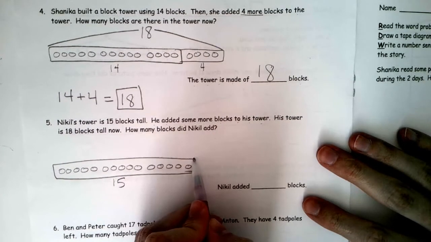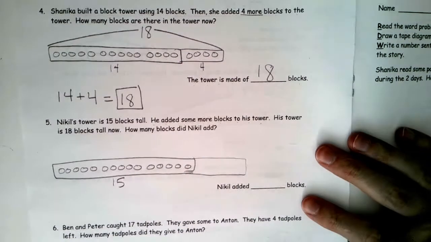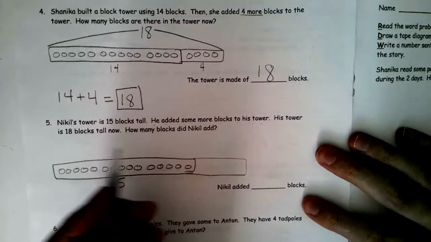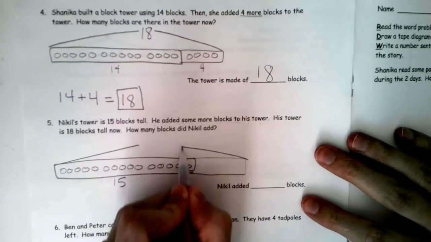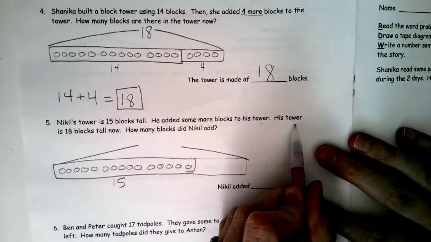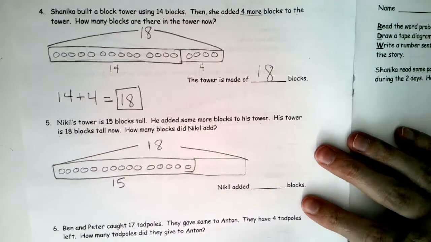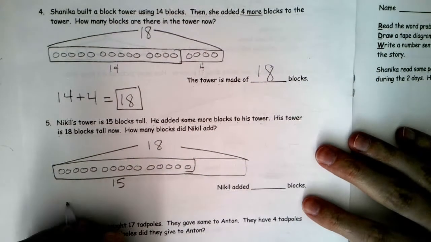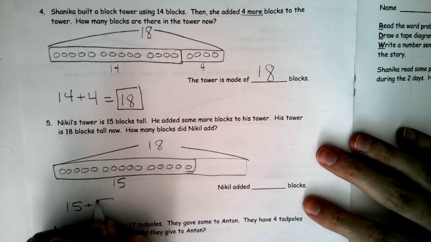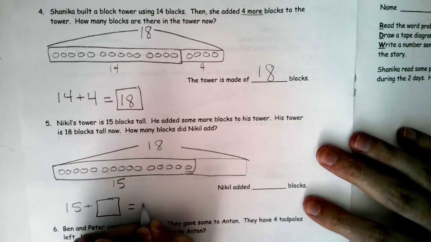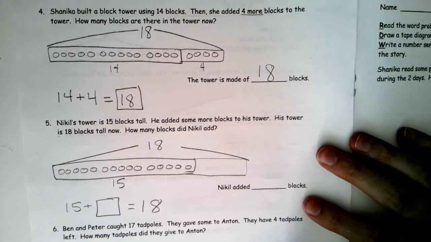I do not know how many more, but I do know that once he did, his tower is 18 blocks tall now. So I know that 15 plus some more he added gave him 18 blocks total.